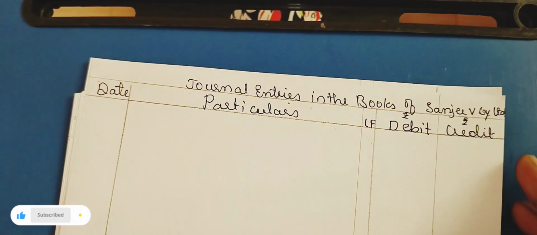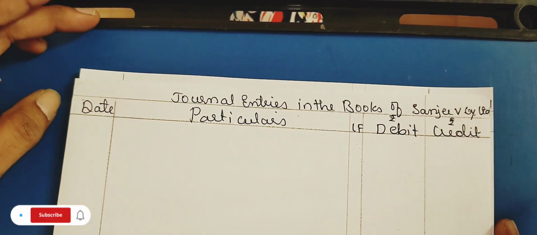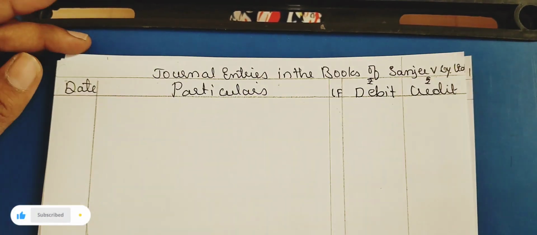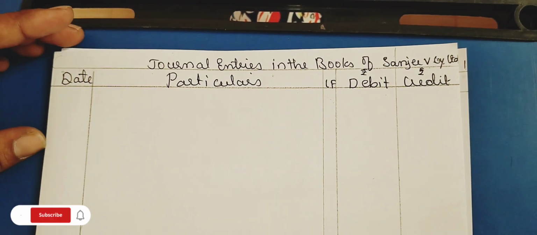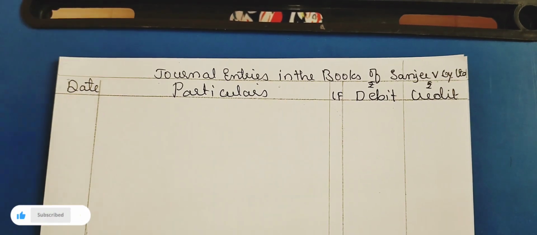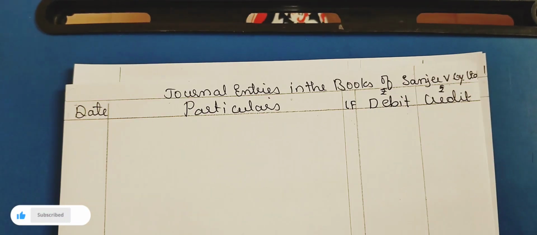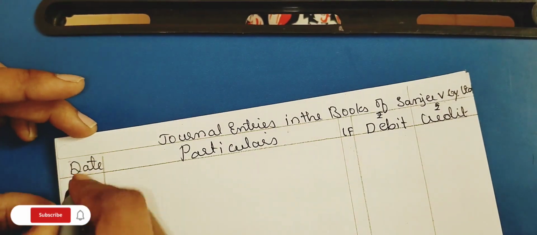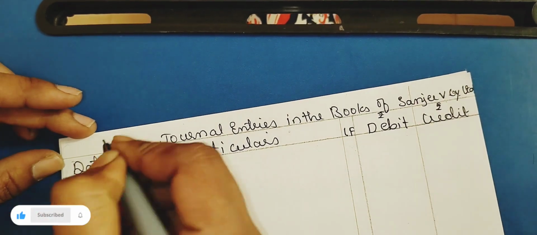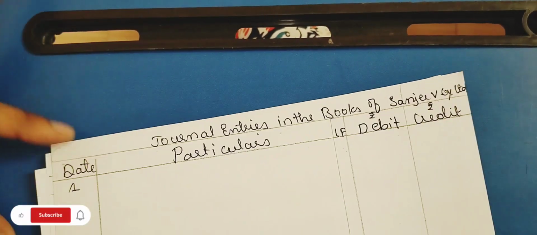So here again we need to pass the journal entries, and they have reissued how many shares? 600 shares. So what is the information which is given? 20,000 shares. First entry is application money. We received application money.